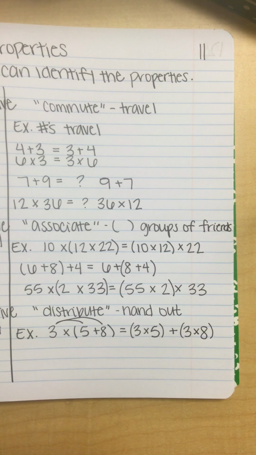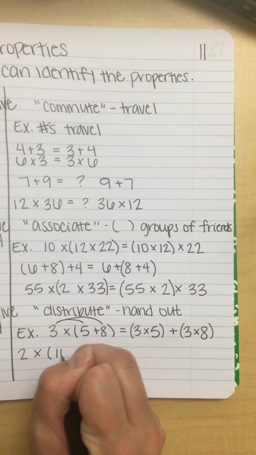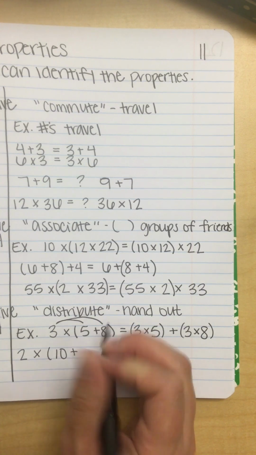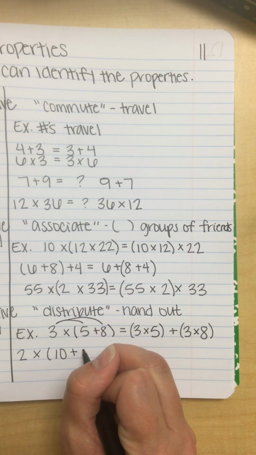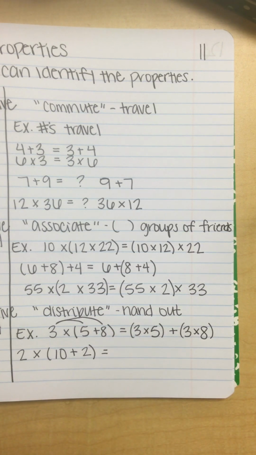So if we are distributing, we can do this problem. 2 times (10 plus 2). What is going to be distributed or handed out?